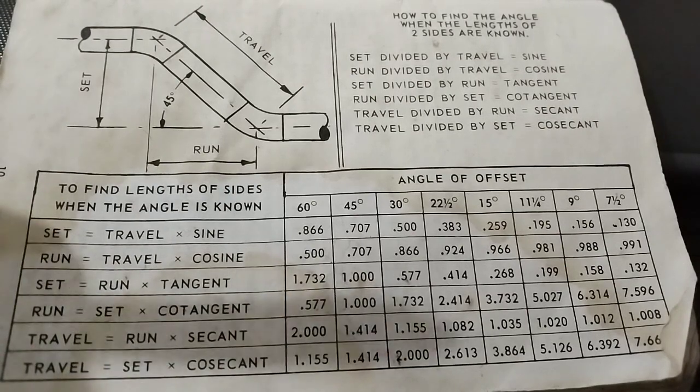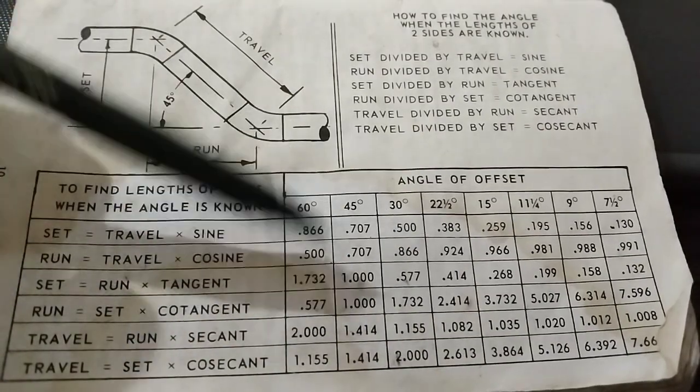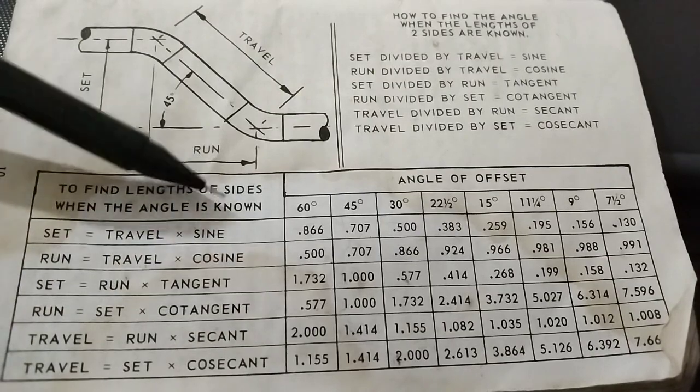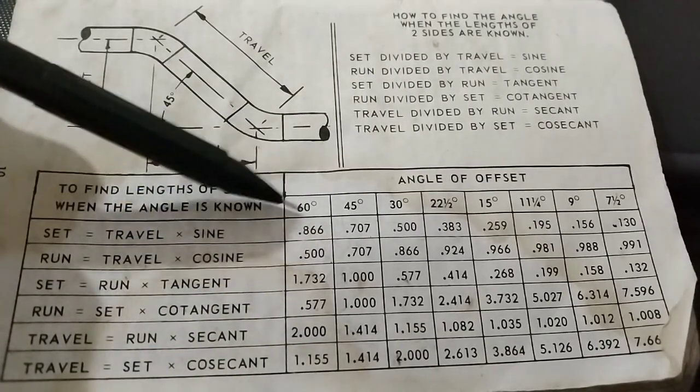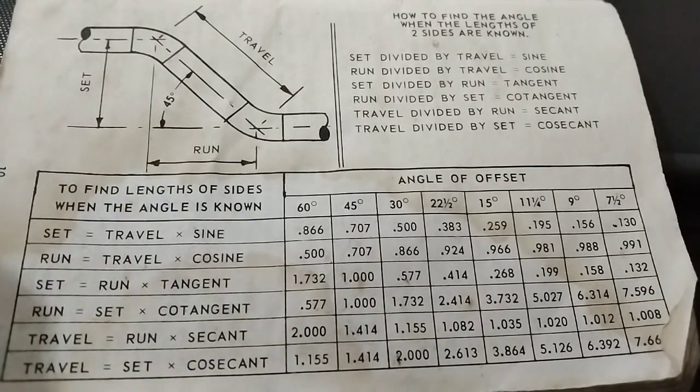Also, you can see in the trigonometric table the sine, cosine, tangent and cotangent of any degrees.